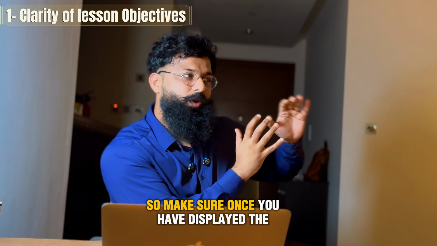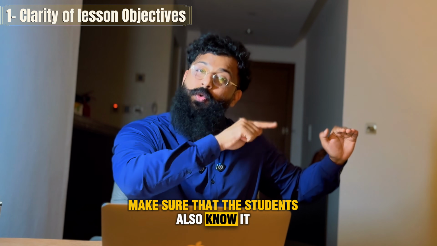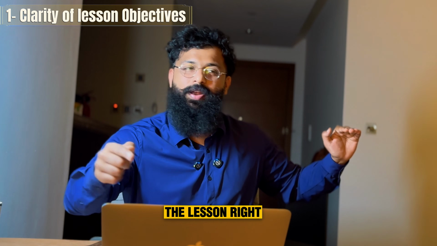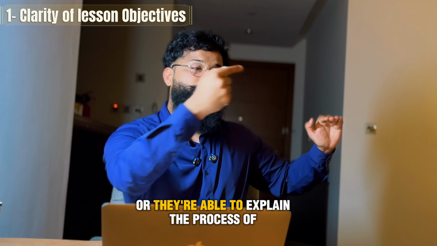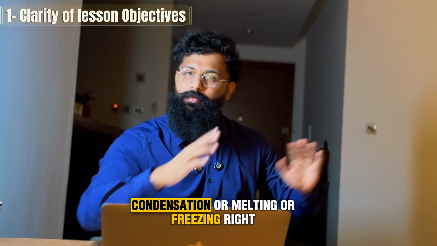Once you have displayed the lesson objective, make sure that the students also know what is expected by the end of the lesson. So they will be able to explain renewable and non-renewable energy, or they're able to explain the process of evaporation, condensation, melting or freezing. Okay, that's the first criteria.